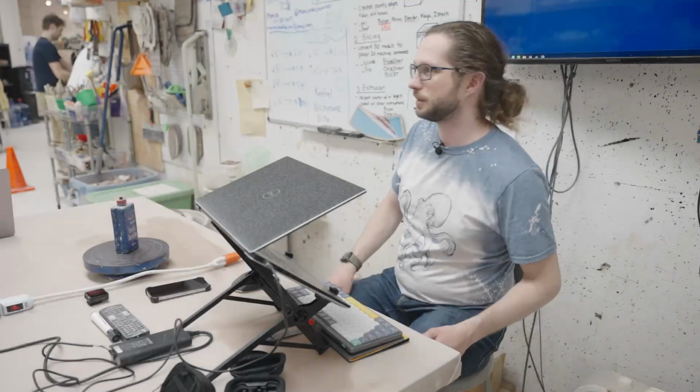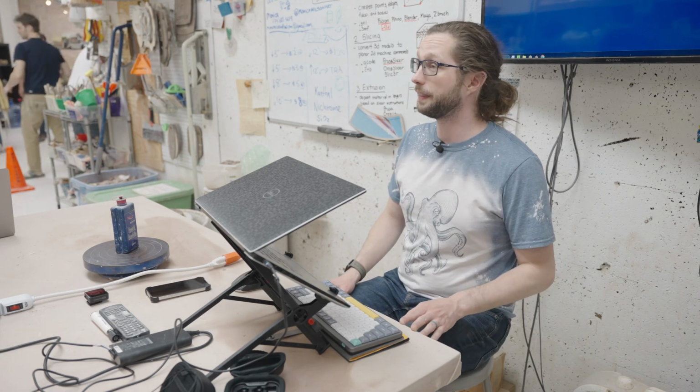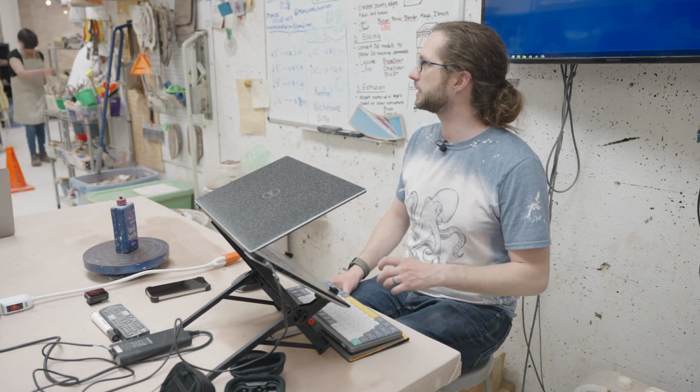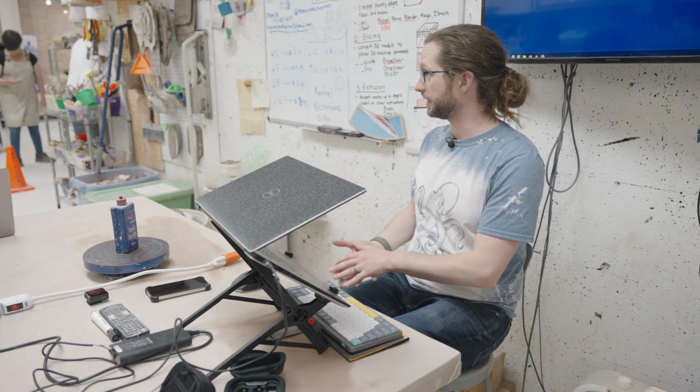Right, so welcome to week 5. Today we're going to talk about 3D scanning and then what we do with those 3D scans once we have them, in order to get them into the slicer, sliced, and ready to print.